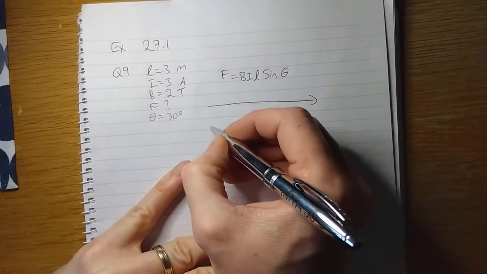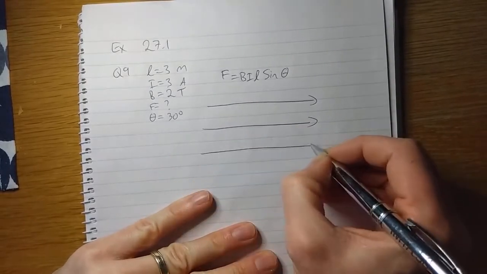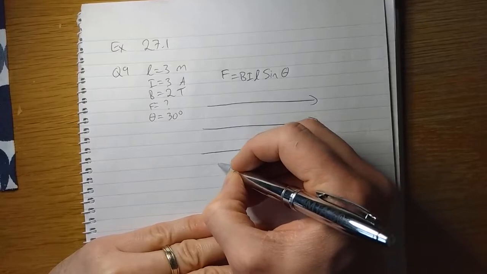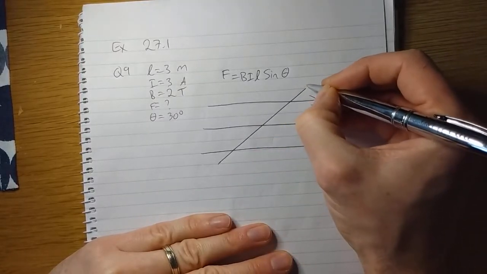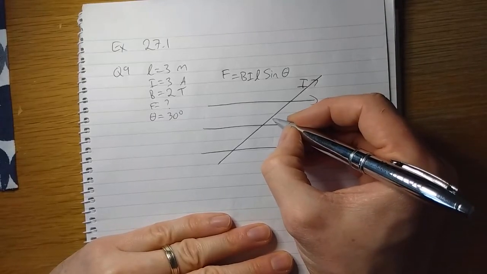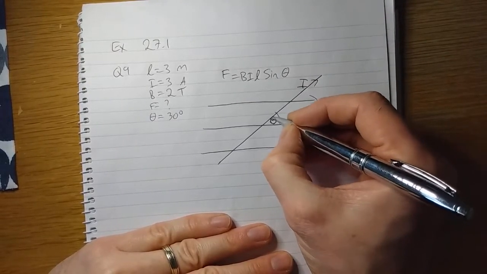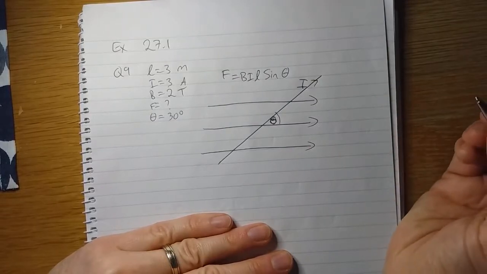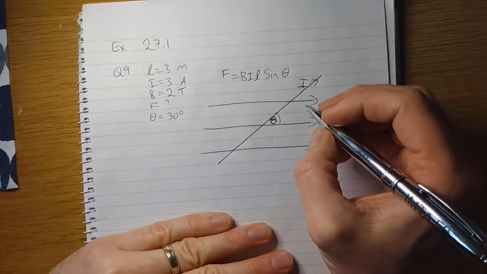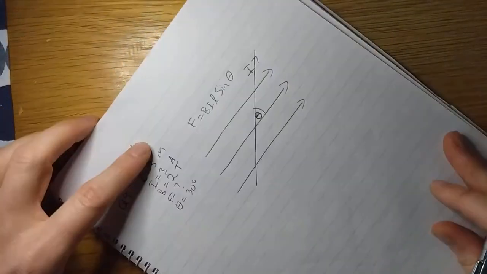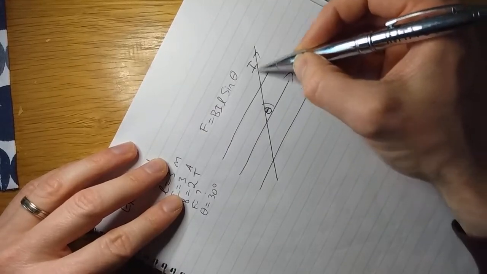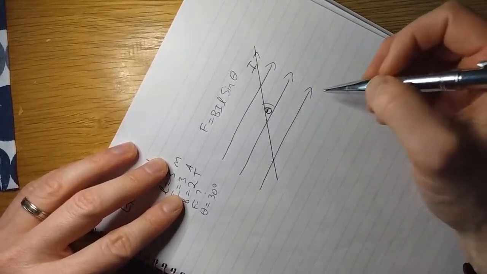So we have our magnetic field doing this at 30 degrees. Here is my wire, and I is traveling along that. This down here is theta, making an angle of 30 degrees. I know it's not 30 degrees, but we'll imagine that it is. What I want to figure out is, from the current's point of view, some of the magnetic field is going to be parallel to it and some is going to be perpendicular to it.